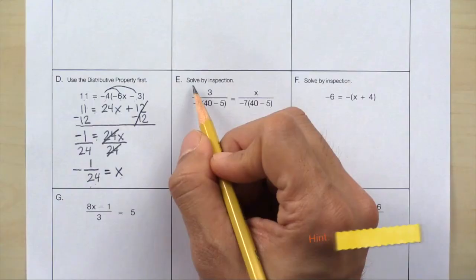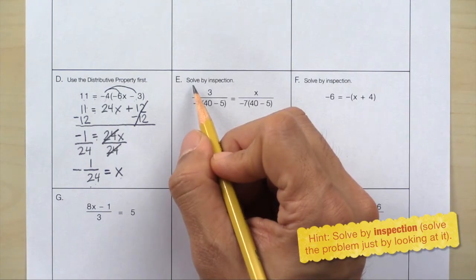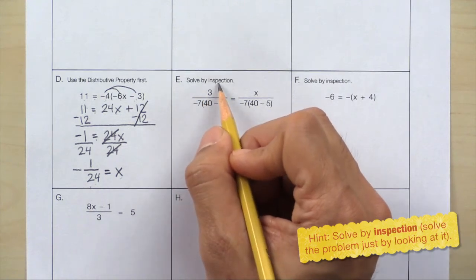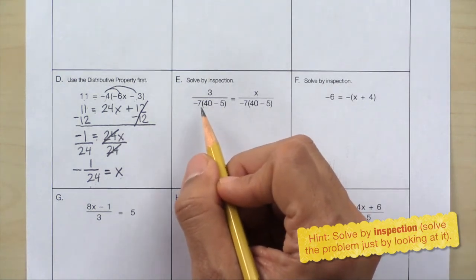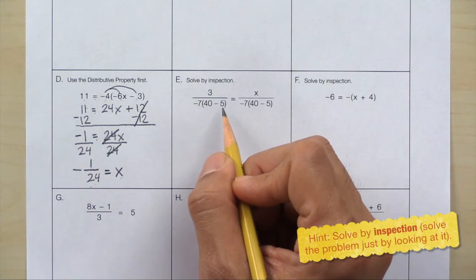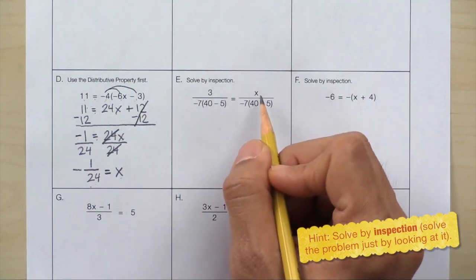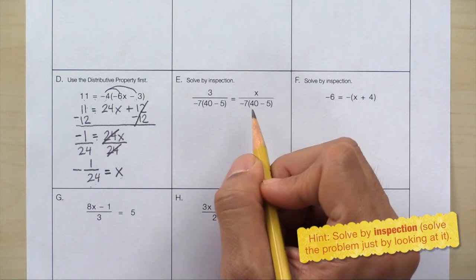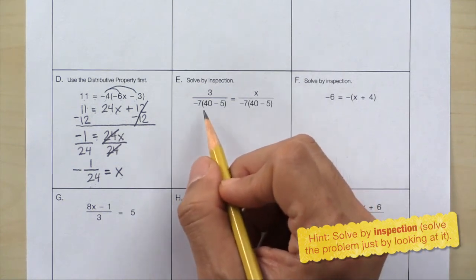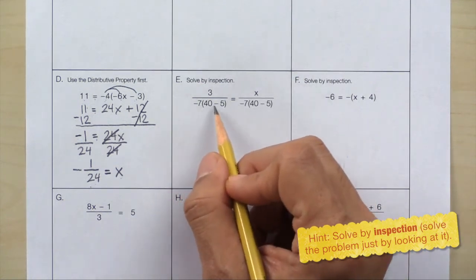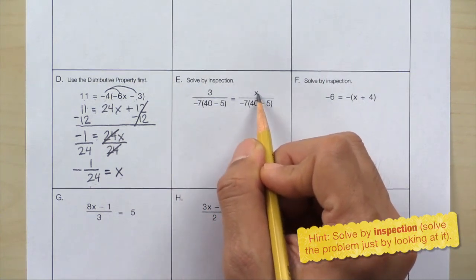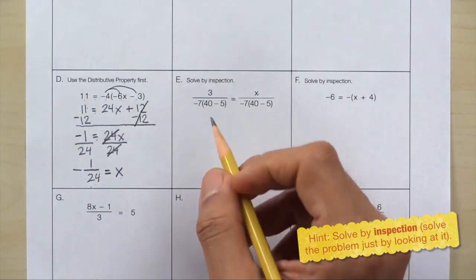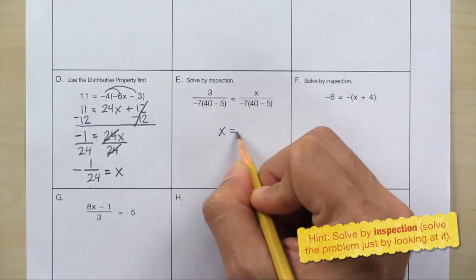Here's box E. It says solve by inspection, and that means solve the problem just by looking at it. So here we have 3 over -7 times 40 minus 5 equals x over -7 times 40 minus 5. And since both of these fractions have the same denominator, it only makes sense that x has to be equal to 3. Final answer, x equals 3.